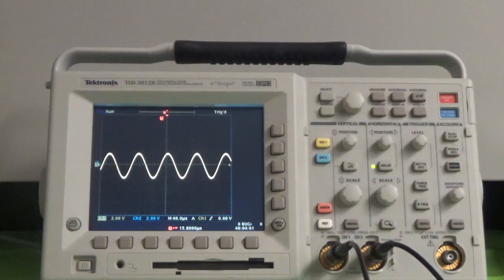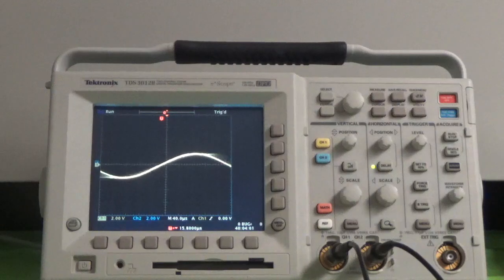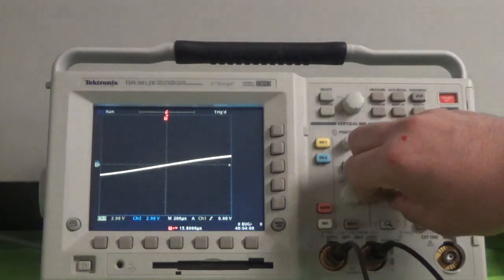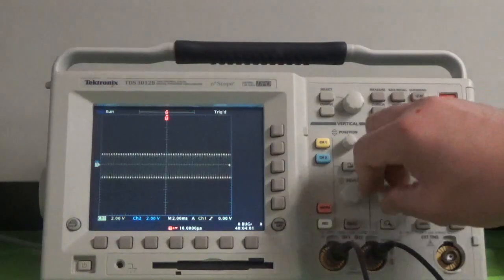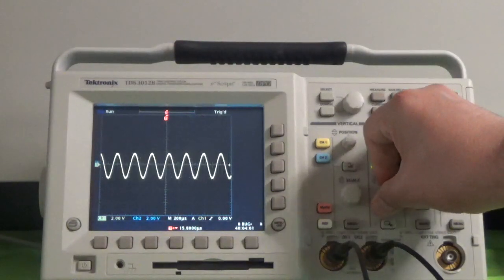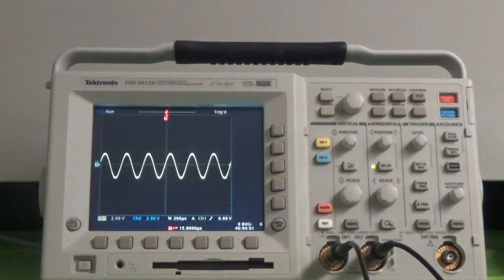I will decrease the voltage, and then start to increase it.